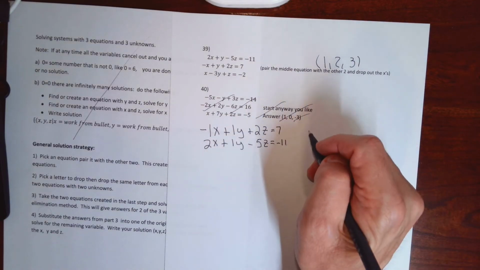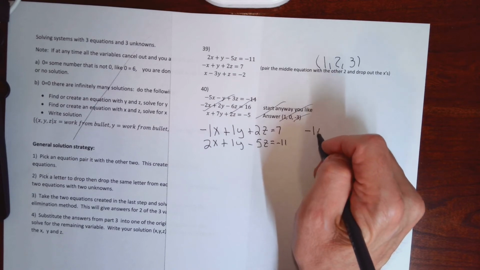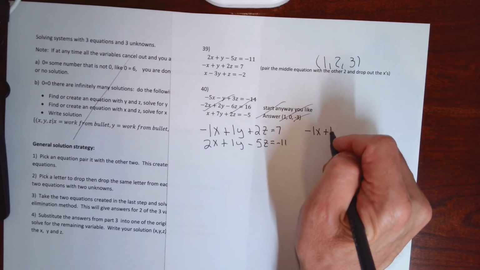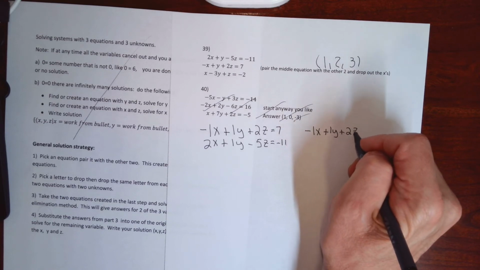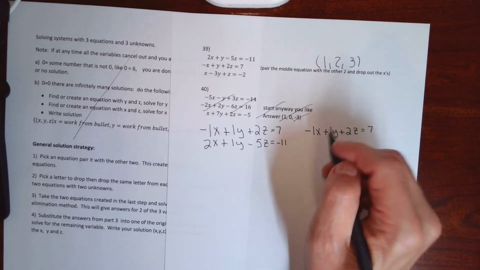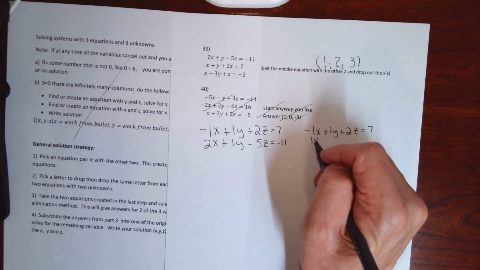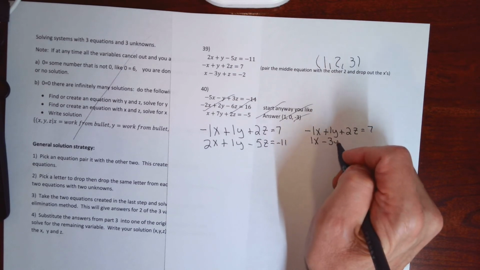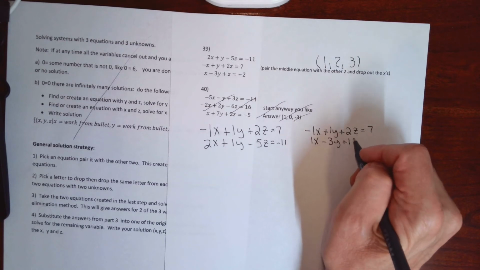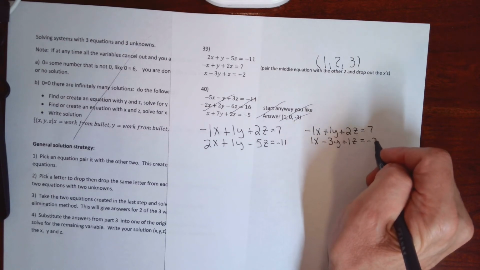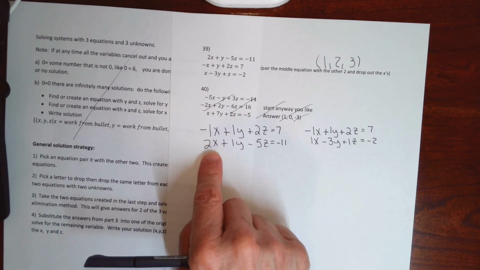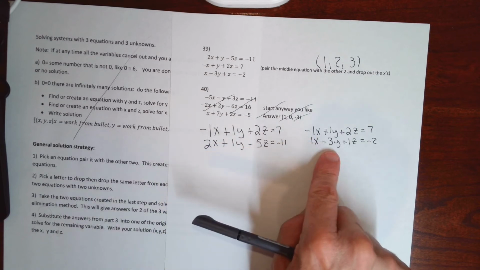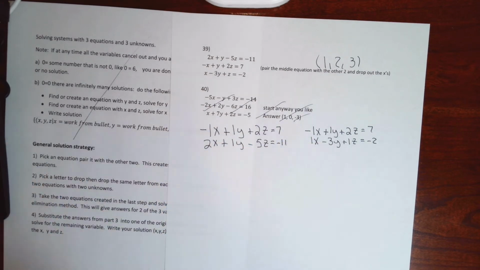And then take the middle equation, -1x plus 1y plus 2z equals 7. Make it with the bottom equation, which is 1x minus 3y plus 1z equals -2. Absolutely double, triple check here to make sure you haven't written anything down wrong. One wrong coefficient, one wrong sign, everything after it is wrong.